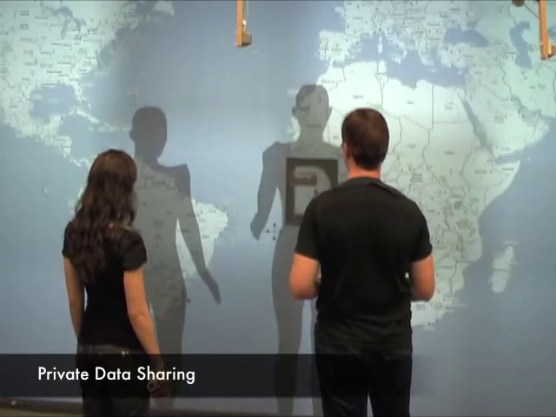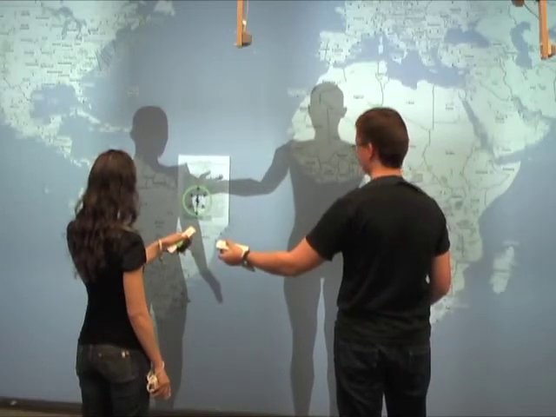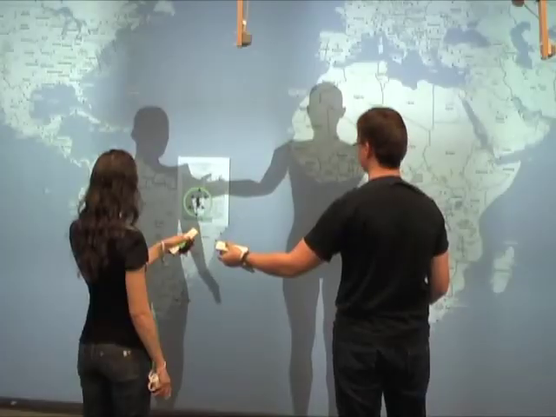Users can also share personal information. To do so, a user grabs a file from his personal storage area and literally hands it to the other user's hand. Once that user grabs it, they also have a copy of it.